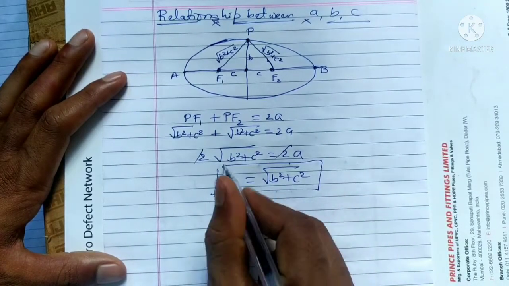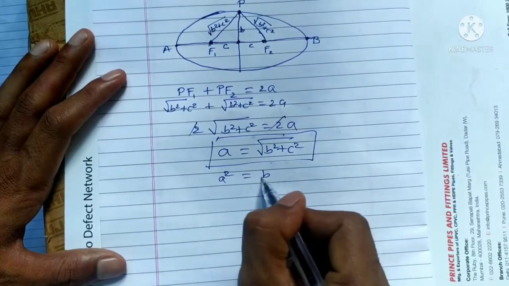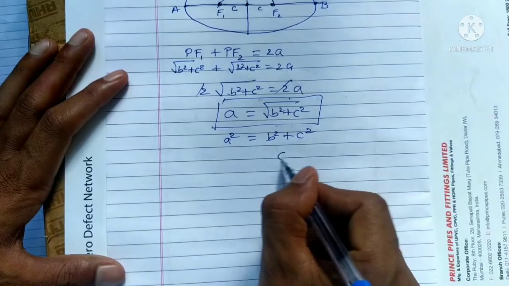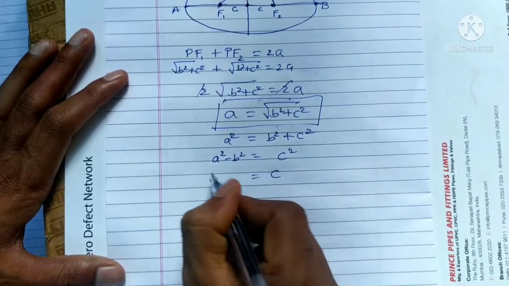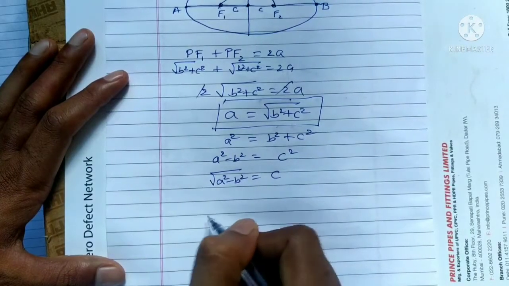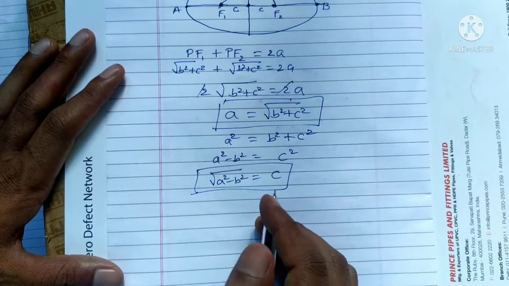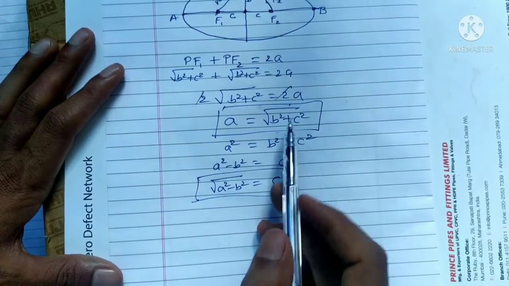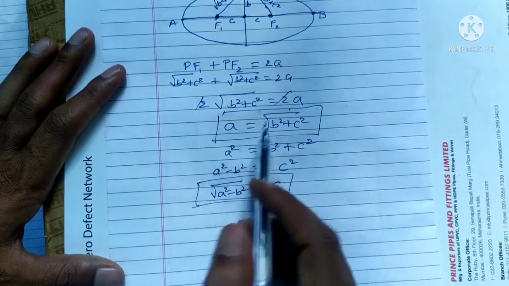So this is the relationship between a, b, c. You can also simplify it to a square is equal to b square plus c square. We can also write c square is equal to a square minus b square, so c is equal to the square root of a square minus b square. Like this, you can transform it in different ways. So this is the relationship between a, b, c for an ellipse. It is different for a hyperbola, so you should know this.